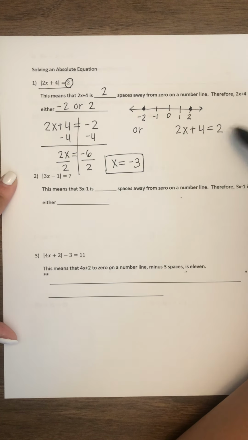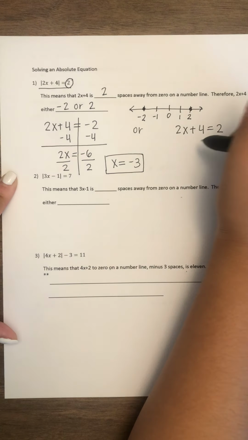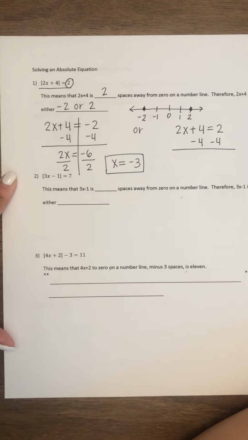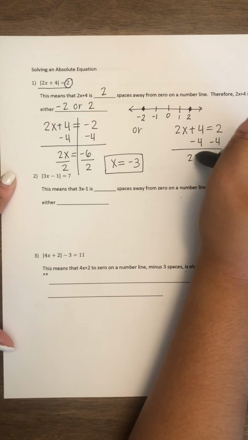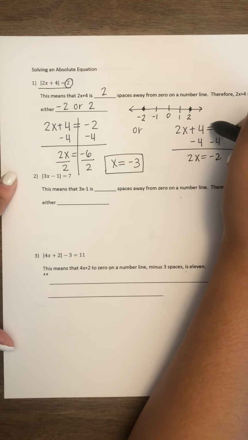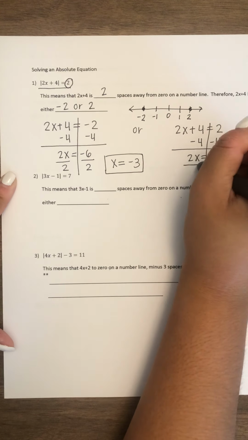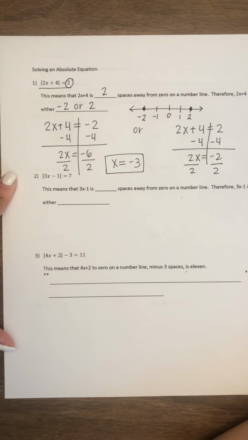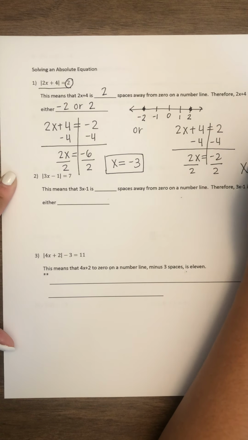Now I'm going to look at this one. Same idea, I'm going to subtract 4 from both sides, leaving me with 2x equals -2. I'm going to divide 2 on both sides, leaving me with the possibility that x equals -1.